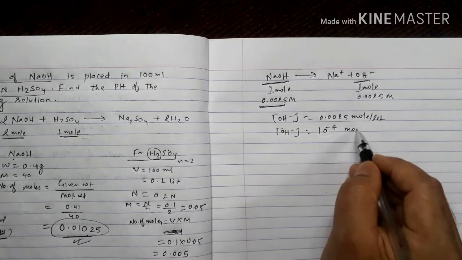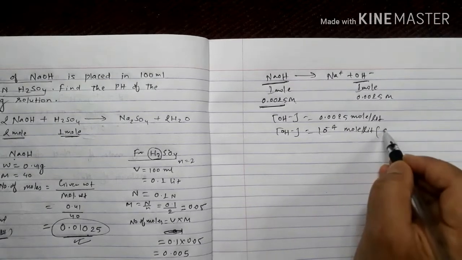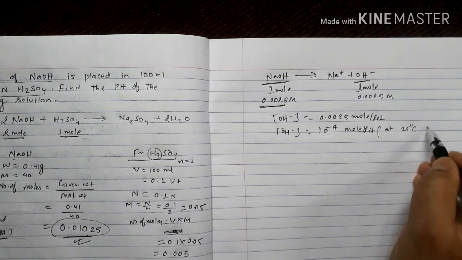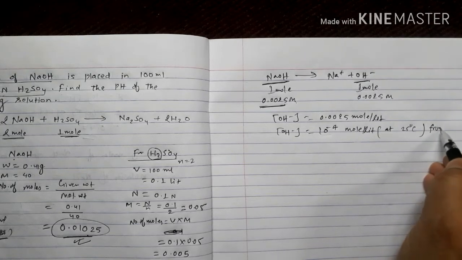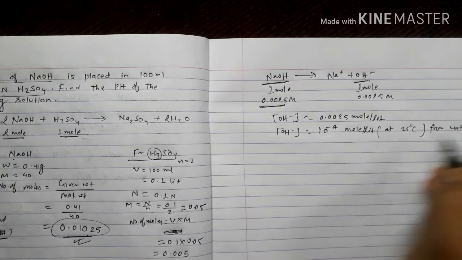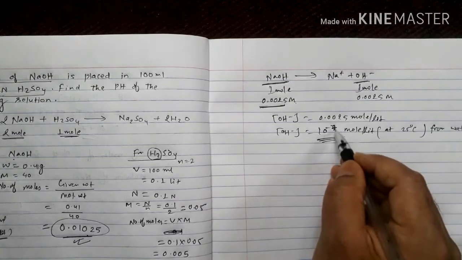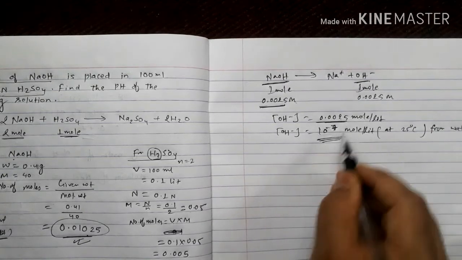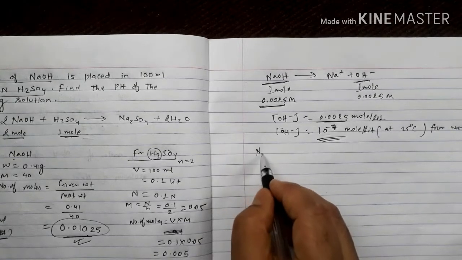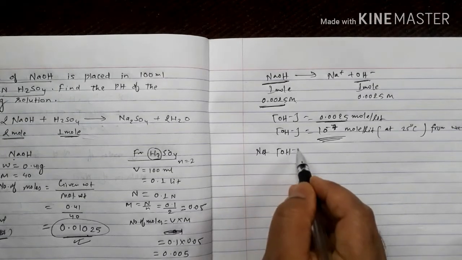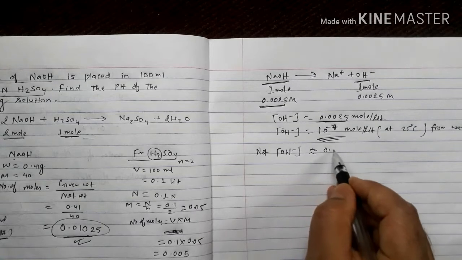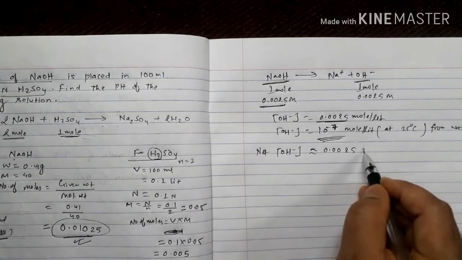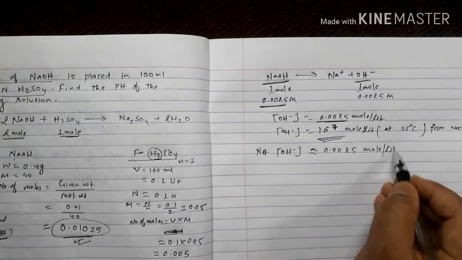OH minus also comes from water. It is 10 power minus 7 moles per liter from water. This value is negligible in comparison to this value. Therefore, the net concentration of OH minus is nearly equal to 0.0025 moles per liter.